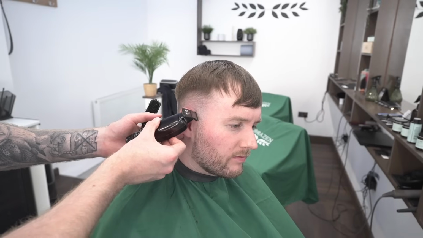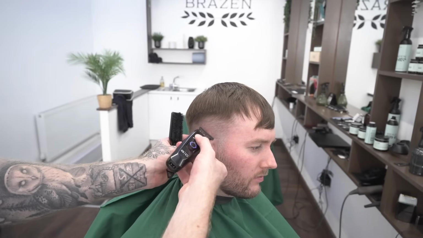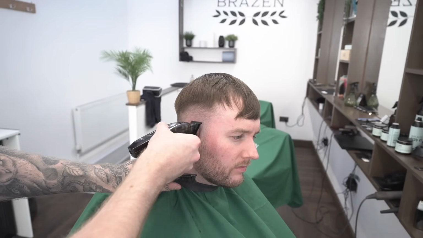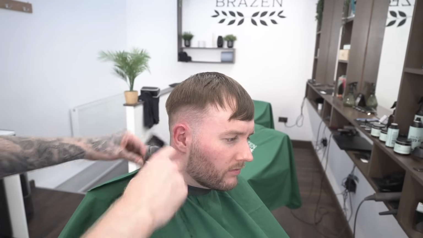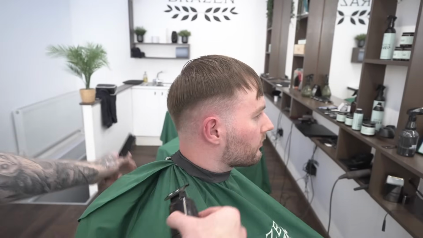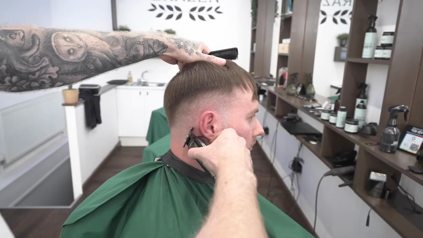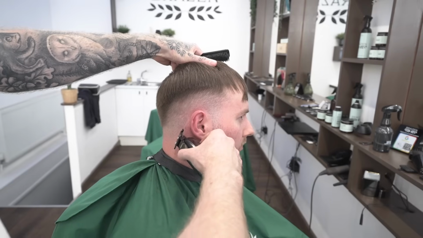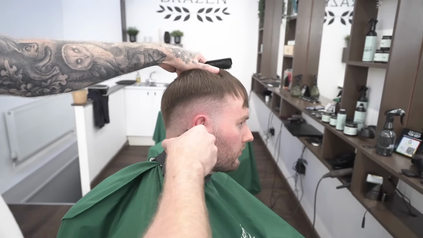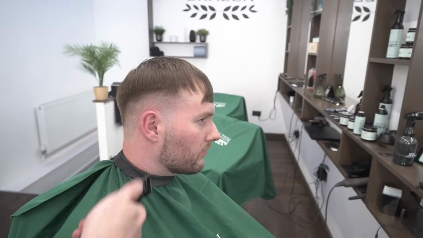I'm just using the corner, the last kind of tooth or two, to draw the line around the edge. And down the back. You can see just touching that a little bit just makes it all pop out. Gives a little bit of a frame for the fade.